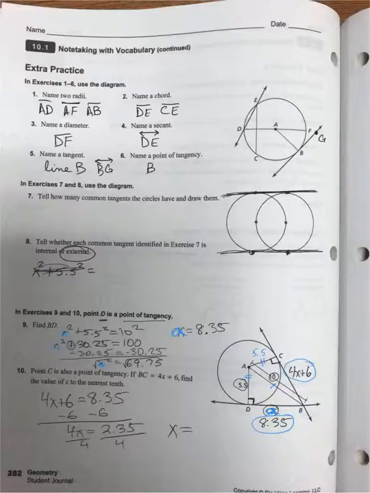What'd you get, Lucas? 0.585, I think is what it is, but it says to the nearest tenth, so that should be 0.6. So x up here is 0.6, and this was 8.35. Should use different letters.